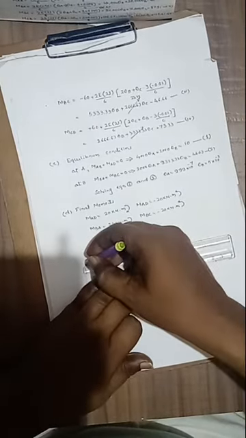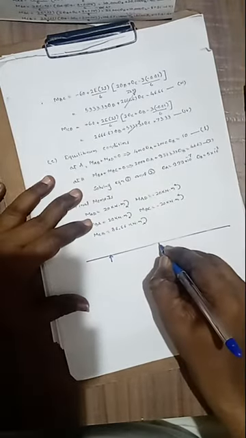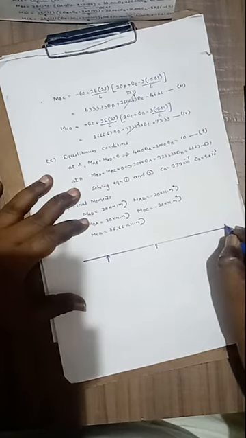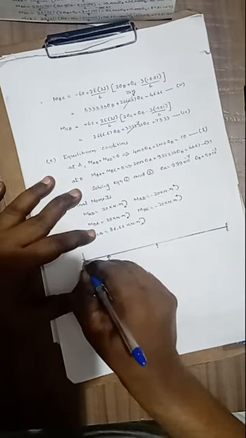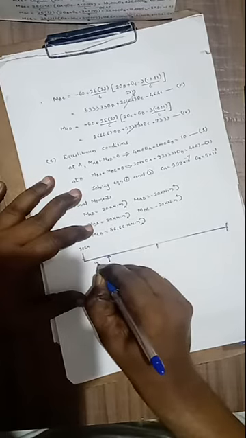Now we can draw the bending moment diagram for this one. Here this one is the given beam. This one is subjected to a point load of 20 kilonewton over a length of 1 meter.